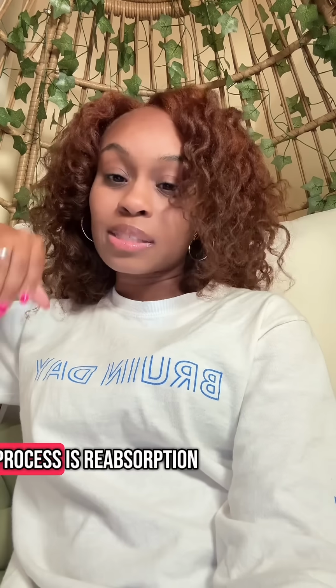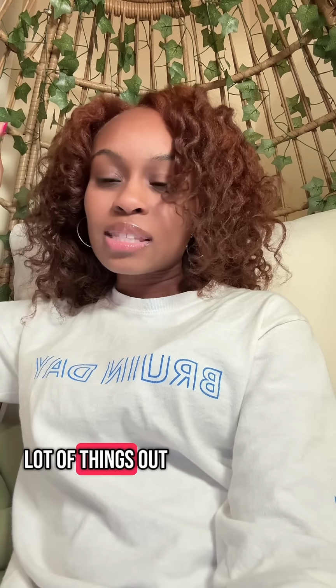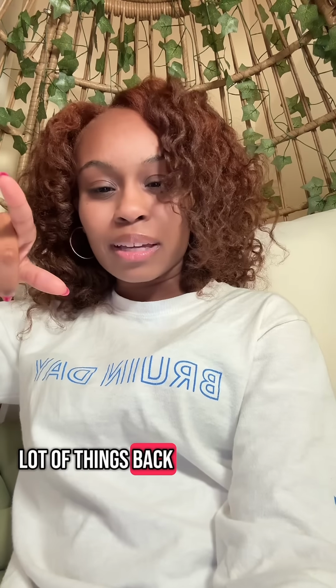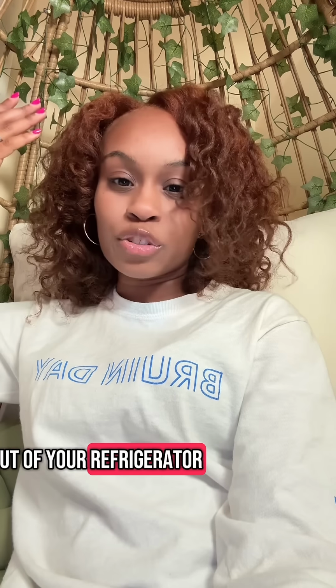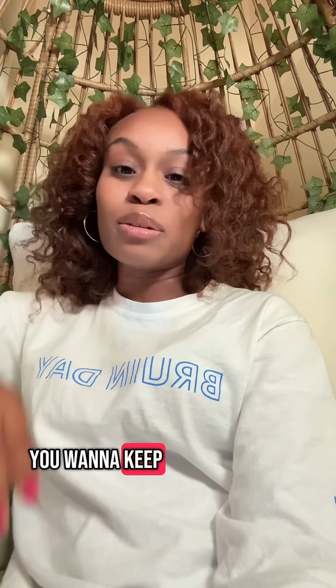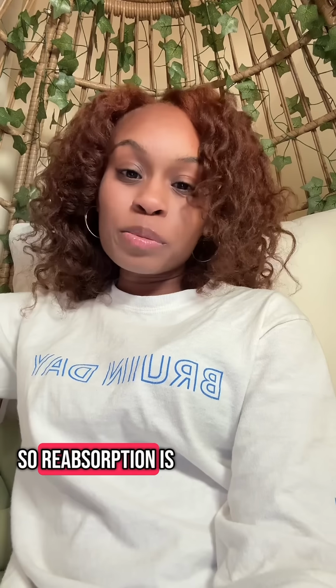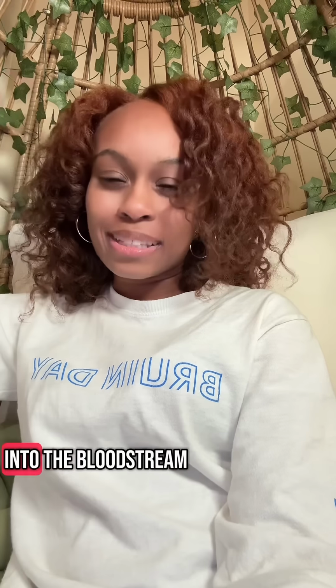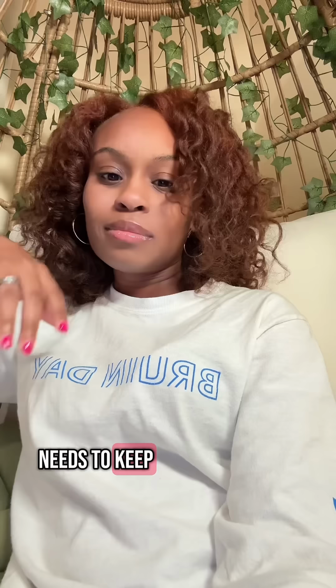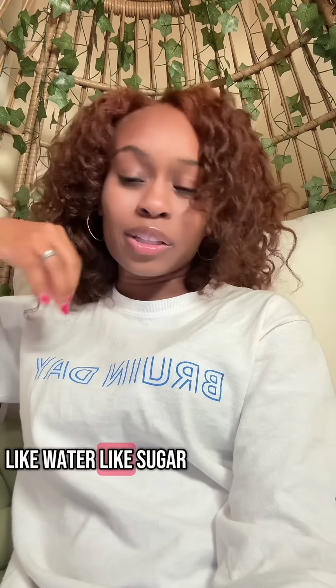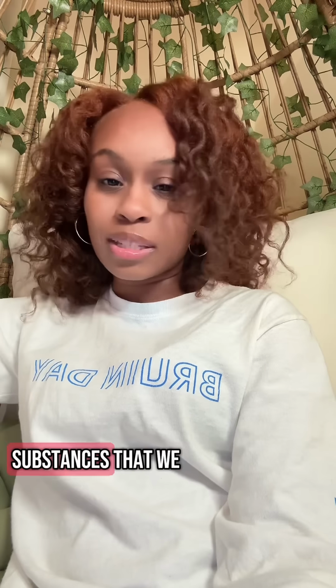Now, the second process is reabsorption. Reabsorption is when the kidneys are like, we took a lot of things out, but now we got to put a lot of things back. It's almost like cleaning out your refrigerator and taking everything out of your refrigerator and then realizing you want to keep most of the stuff that's in your refrigerator in the first place. So reabsorption is that process of putting things back into the bloodstream that the body needs to keep. This is stuff like water, like sugar, and other important substances that we need to stay alive.